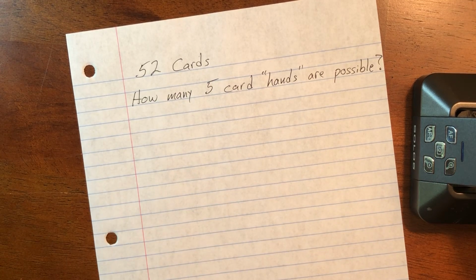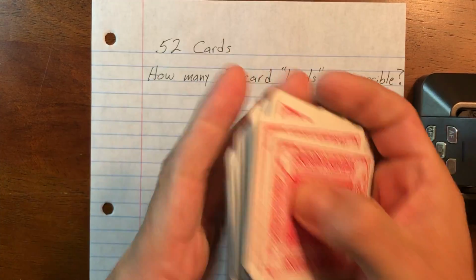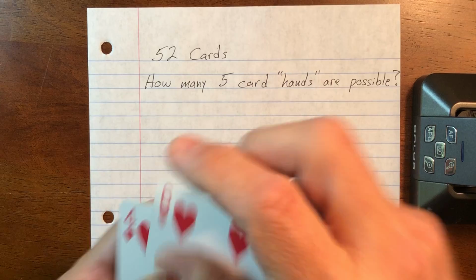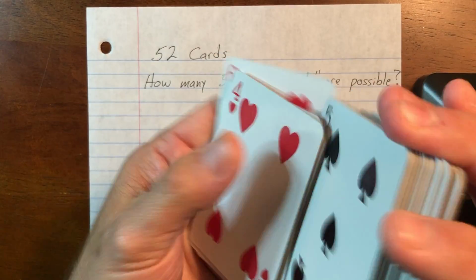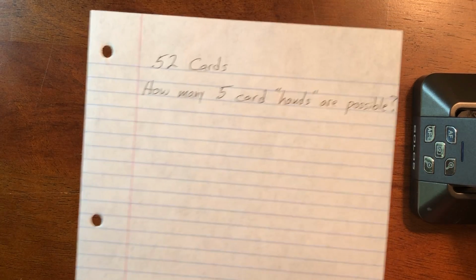I'll do that one more time. You'll have to excuse me because I'm not very good at that. So you shuffle up all 52. You can see I'm really not very good at this, but you get the idea. All right, they're all shuffled up.